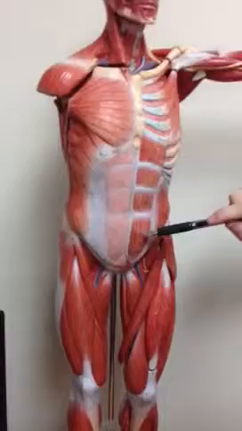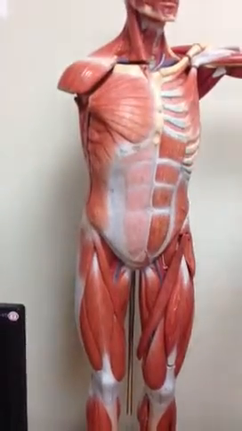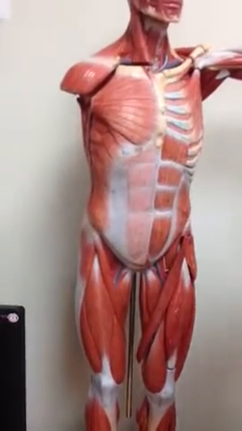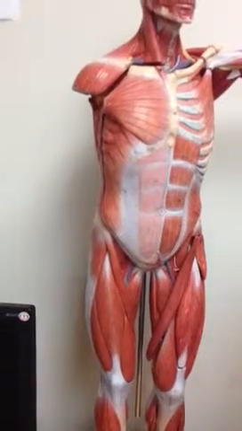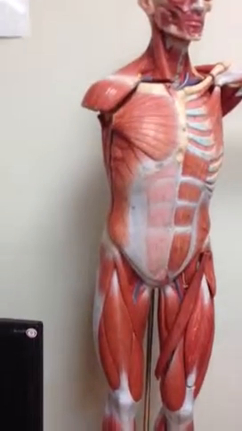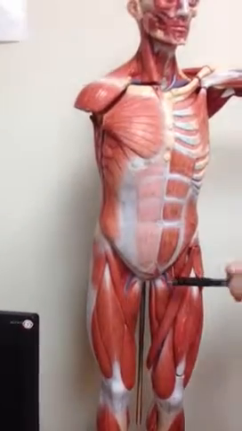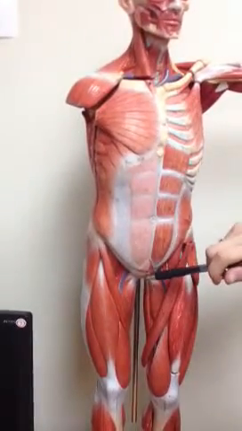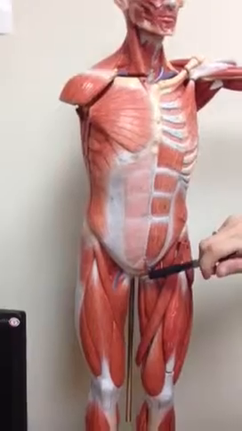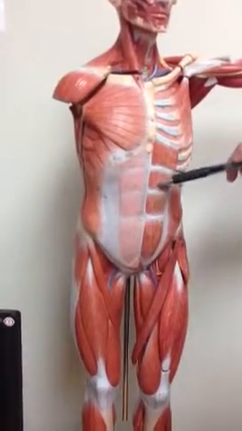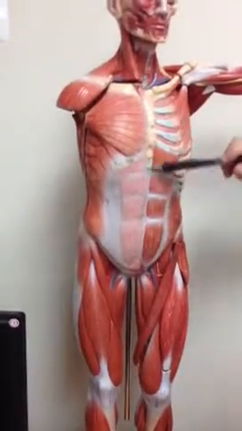The rectus abdominis is going to be right here. It does the same thing. It tenses the abdominal wall, compresses the abdominal contents, but it also flexes the torso at the waist, as in sit-ups. Its origin is the pubic crest and symphysis, down here. And its insertion is the xiphoid process and costal cartilages of ribs 5 through 7.